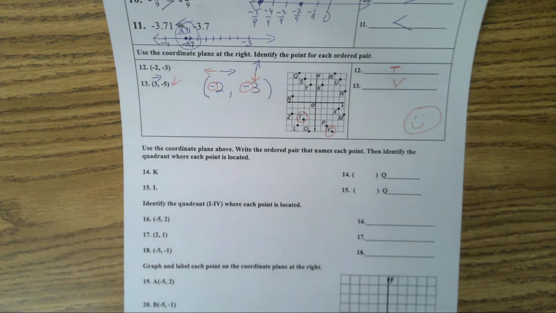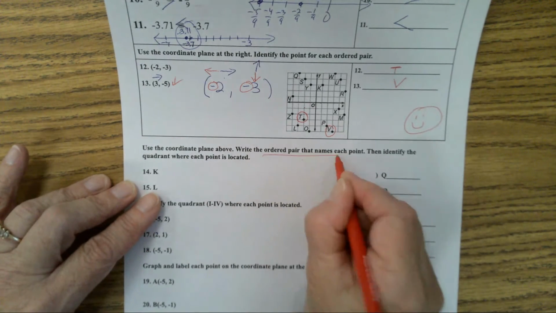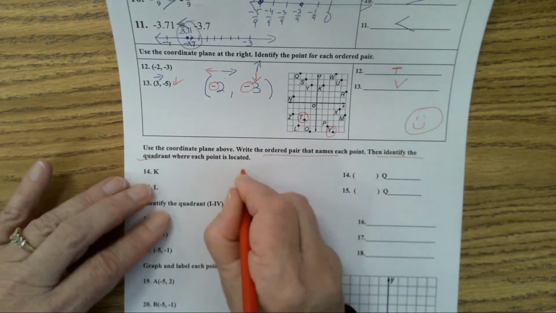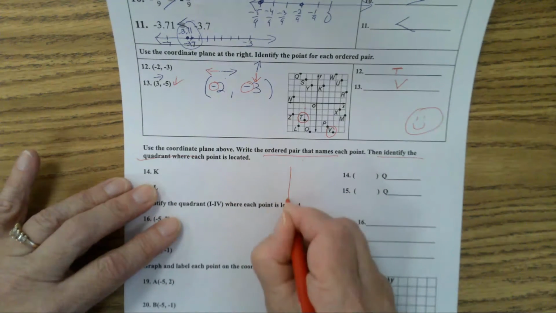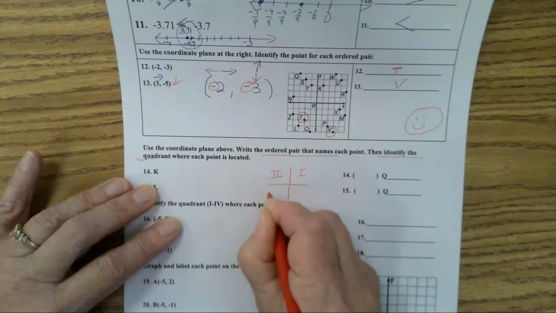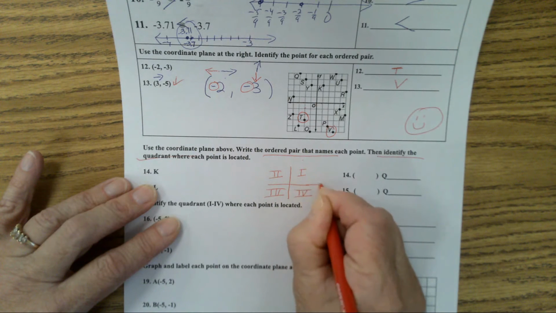Now, use the coordinate plane above. Write the ordered pair that names each point, then identify the quadrant. The quadrants are 1, 2, 3, 4. Okay?